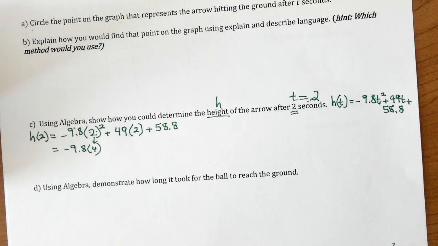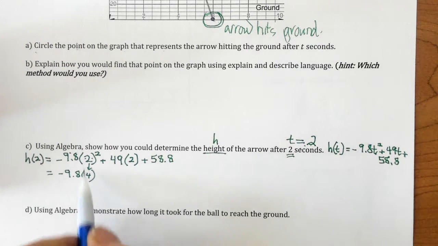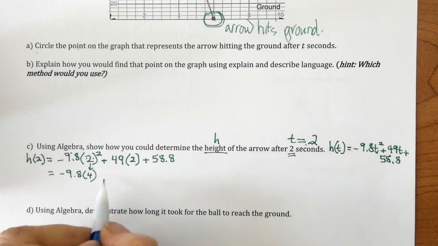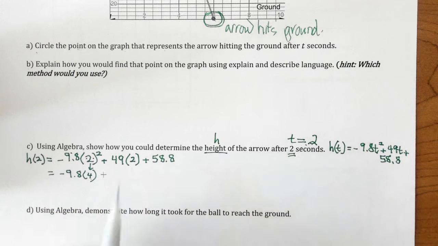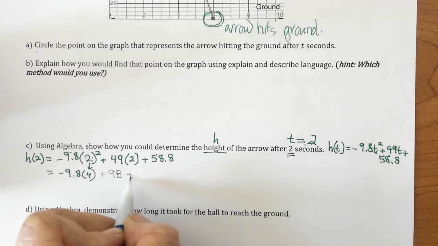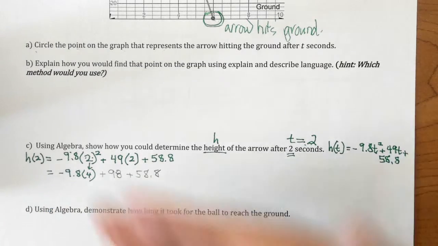Alright, so what I'm doing is I am substituting, and now I'm just going ahead and I continue to simplify. So now I've got plus 49 times 2, which is equal to 98, and then plus 58.8. So I'm going to continue my work.